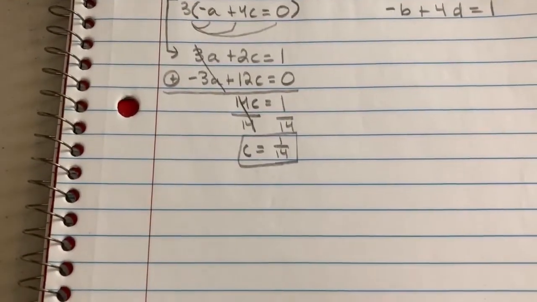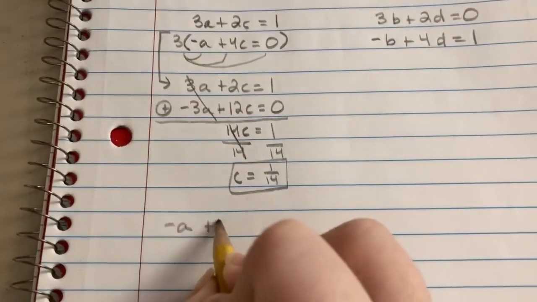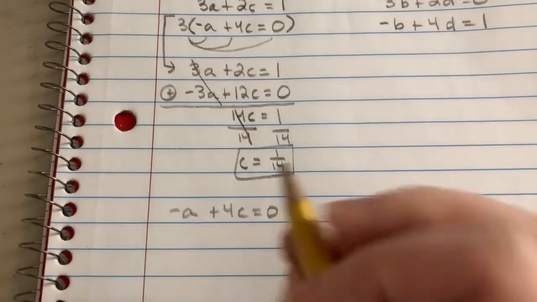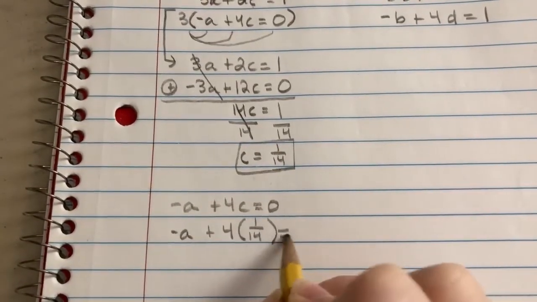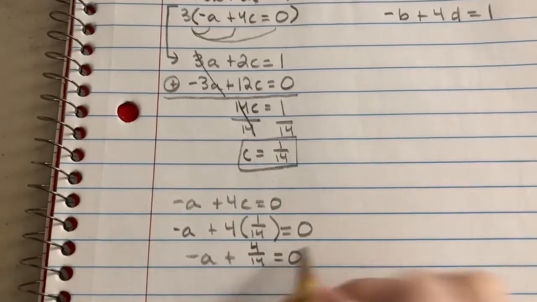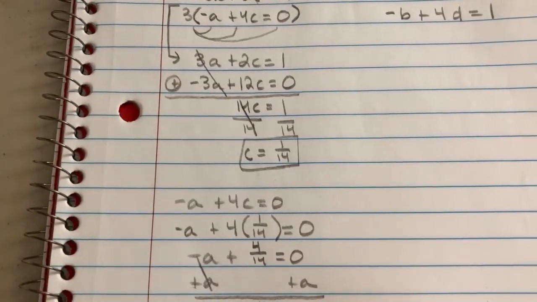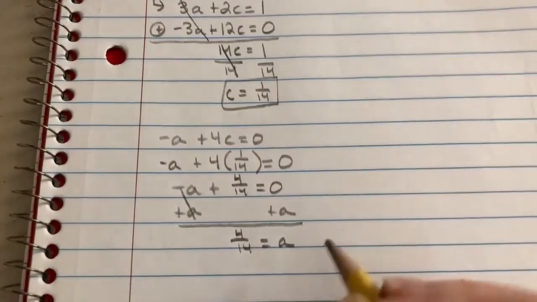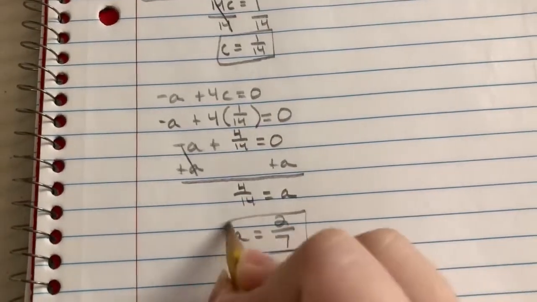So just like I would when I use the elimination method, I can take one of the equations. I'm going to use negative a plus 4c equals 0. If I substitute the c in there, I'll be able to find the value of a. So I'm going to do negative a plus 4 times 1 over 14 equals 0. So this is going to be like 4 over 14. So then when I add a to each side, should be easy enough, I get that 4 over 14 is equal to a, and then technically I can still simplify that, so then I should see that a would be equal to 2 over 7.